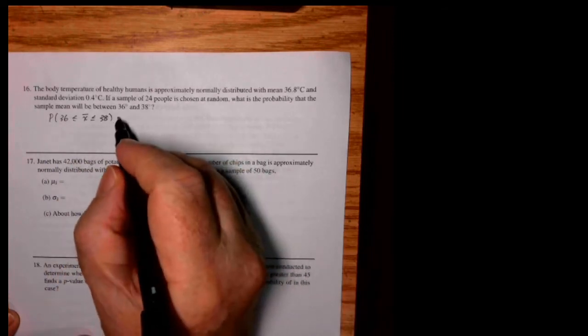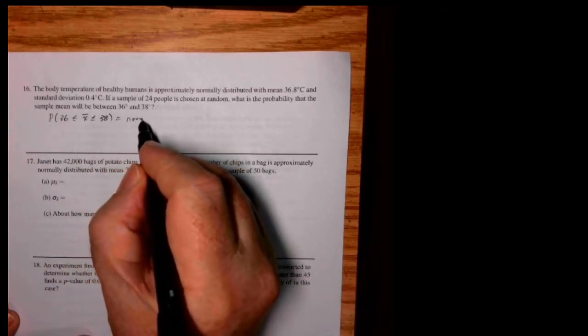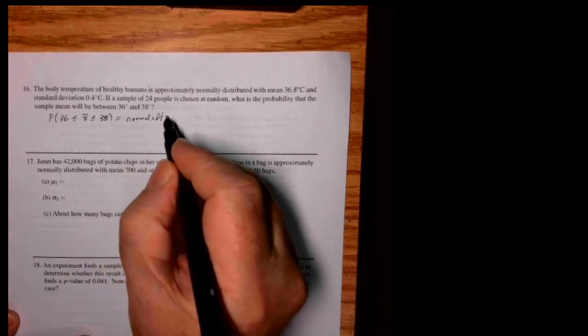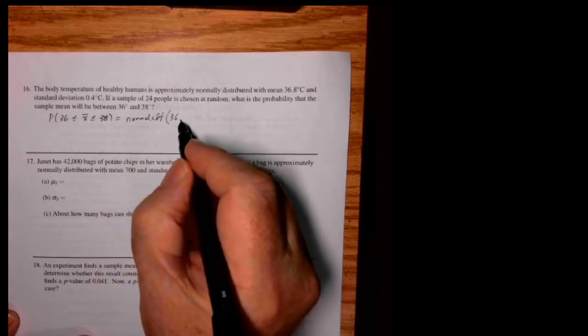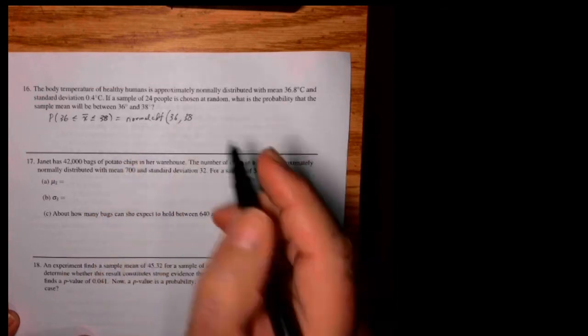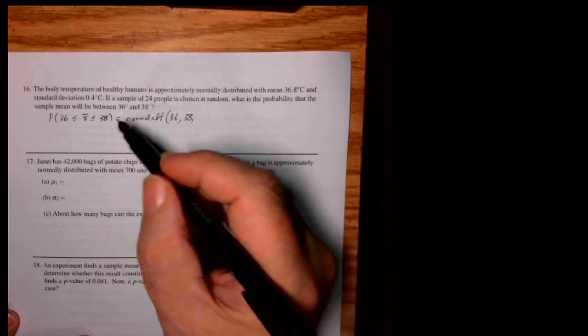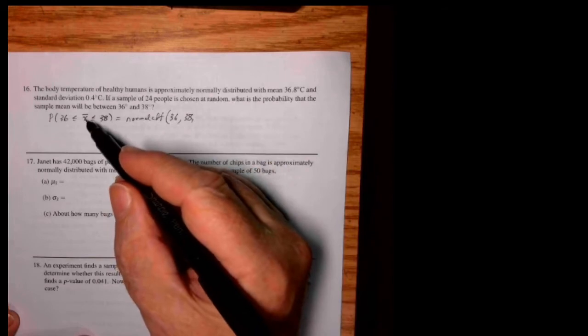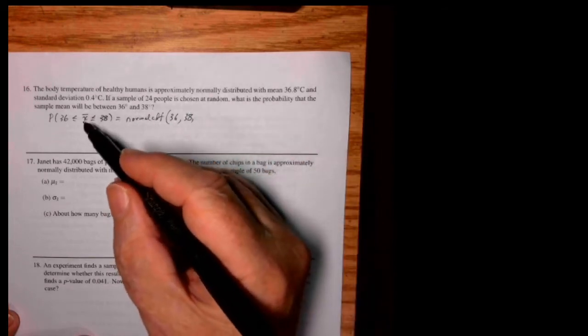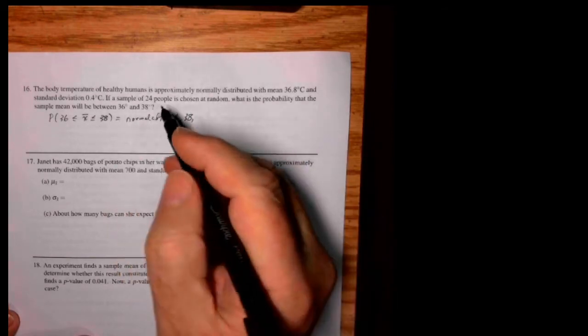So this is just going to be a normal CDF. 36 and 38 are the left and right endpoints of the interval we're interested in. We're looking for probabilities about x bar, so we need to be thinking about the mean and standard deviation of the x bar curve.